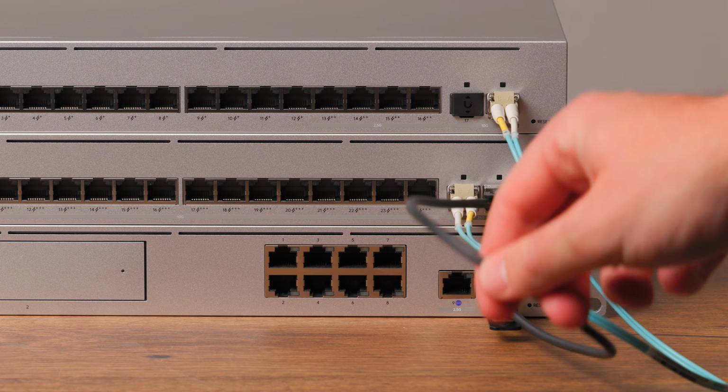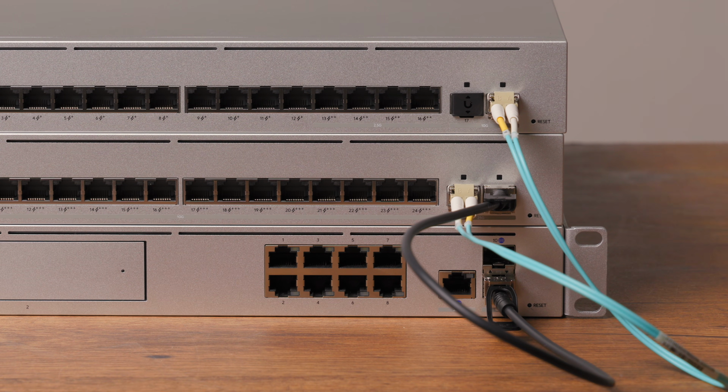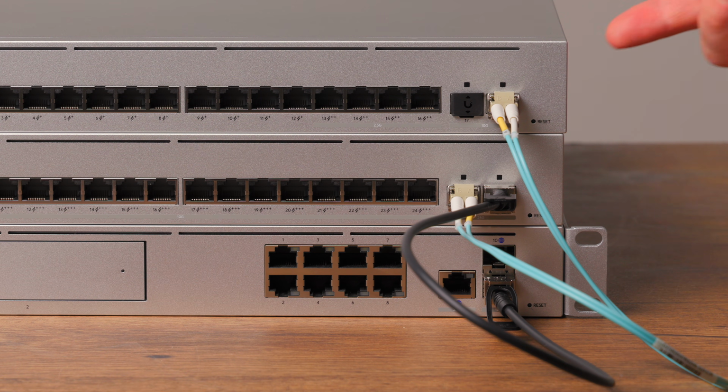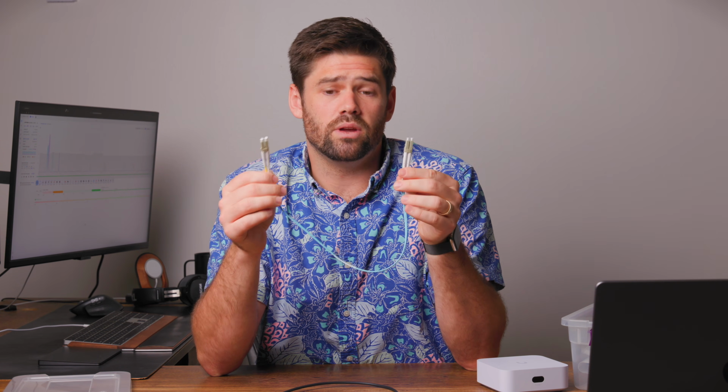I have seen tons of instances of people having very short runs and buying fiber optic transceivers and using a fiber optic cable like this to connect in between them. It is one of those things where if you want to learn about how fiber works, it's a great way to do that. But fiber is a pain. Fiber can have so many more problems than a dumb DAC cable does.